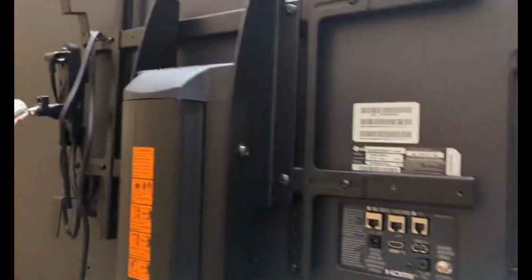What I have to do here is to get to the back of the TV.